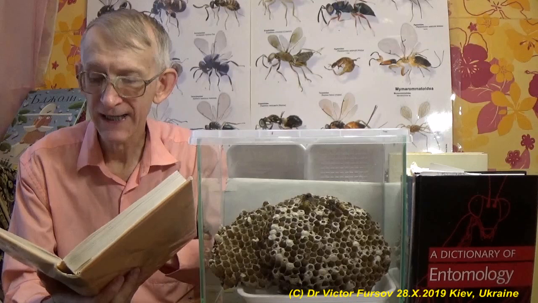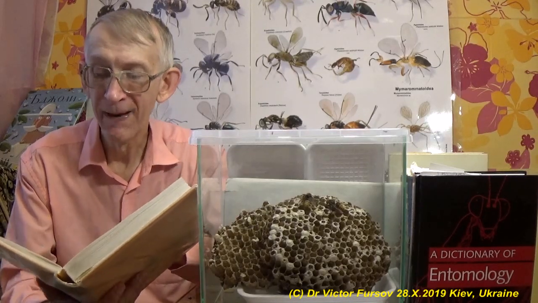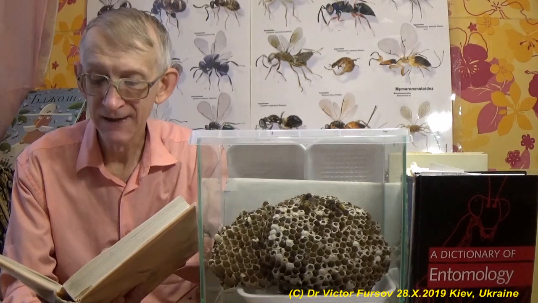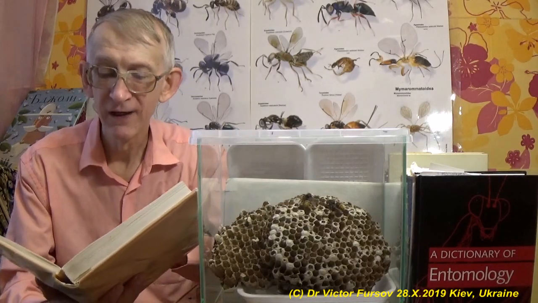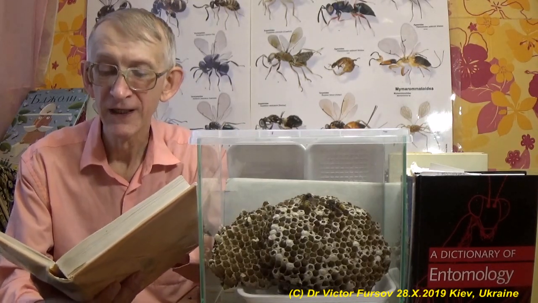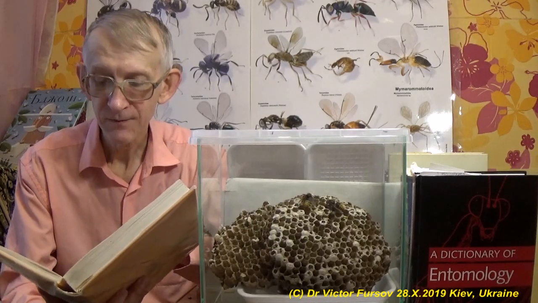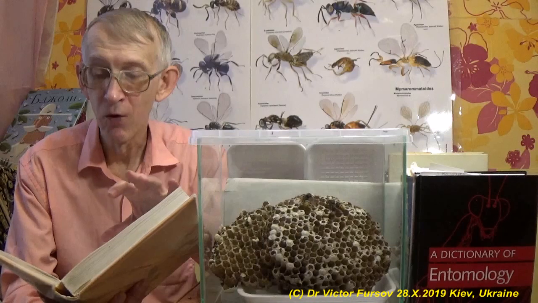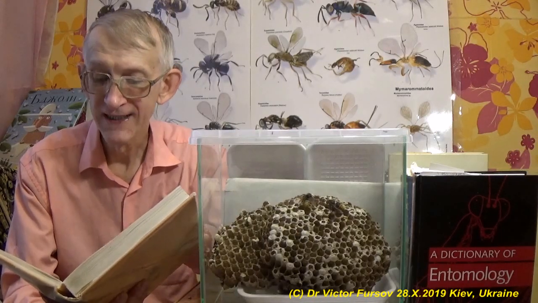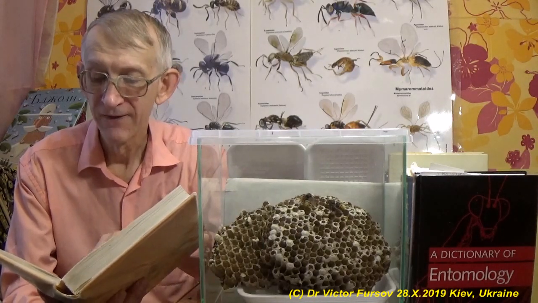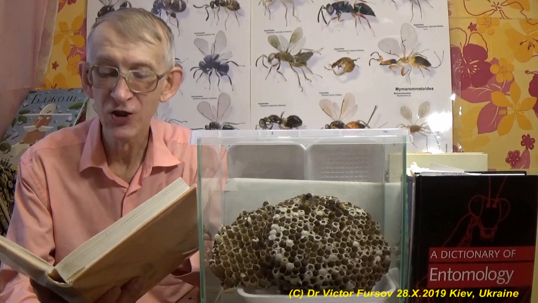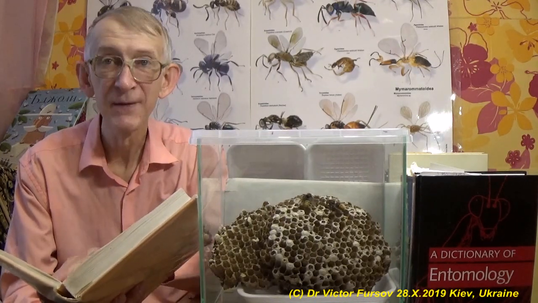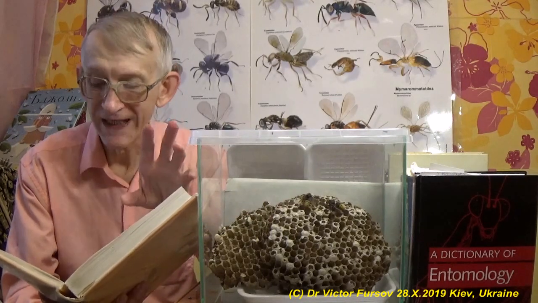fertilized, haploid eggs, which develop into males, and fertilized eggs, diploid eggs, which develop into queens, and they are deposited in specially constructed, larger cells. The larvae which develop in the larger cells are given special treatment, and they develop into new queens.